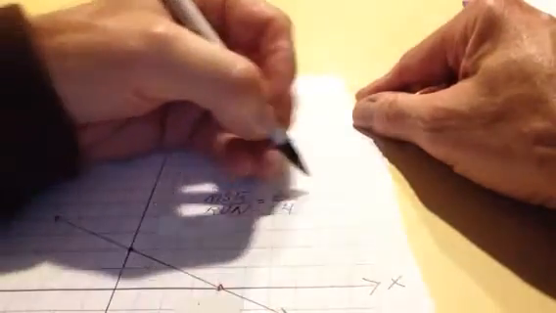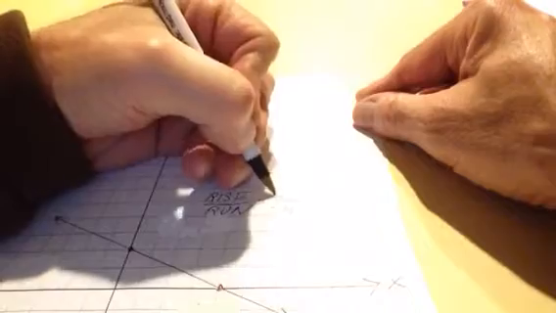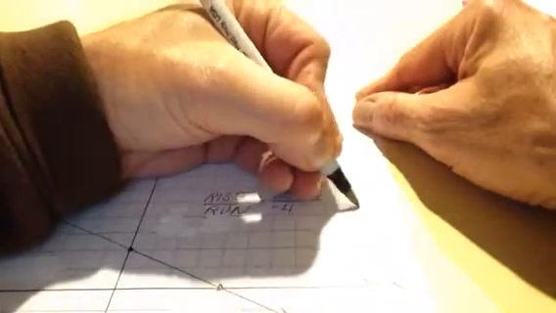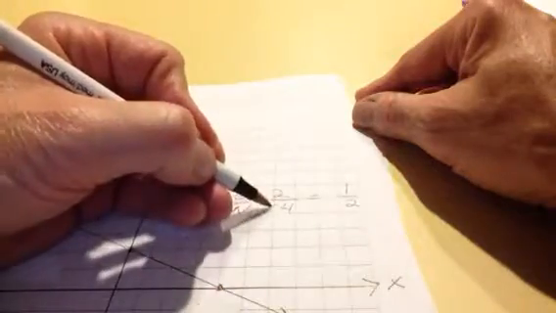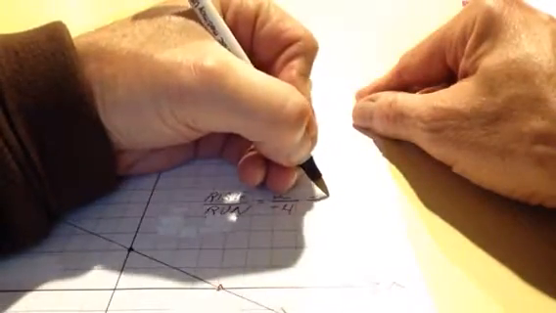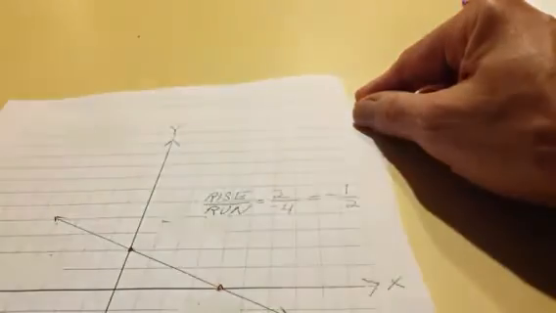To reduce this fraction, 2 goes into 2 once, 2 goes into 4 twice, but since the fraction has 1 negative sign, that's like saying that the whole fraction is negative.